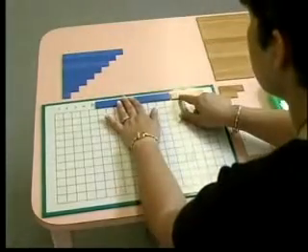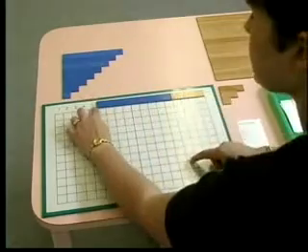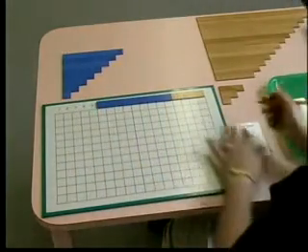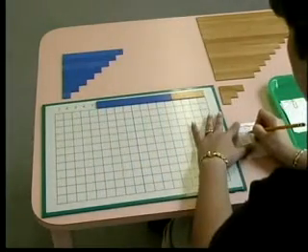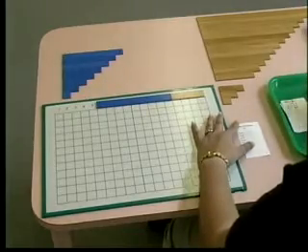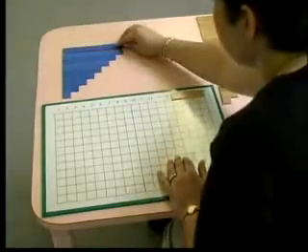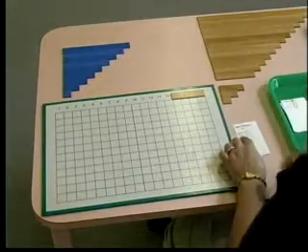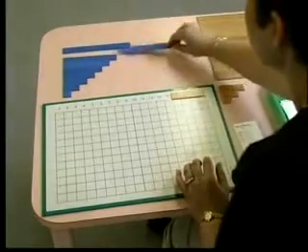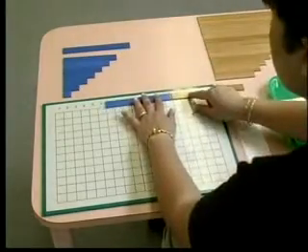Placing the 9 bar on the board creates the equation 14 minus 9 equals 5. 14 minus 8 equals 6. She continues until the table of 14 is completed.